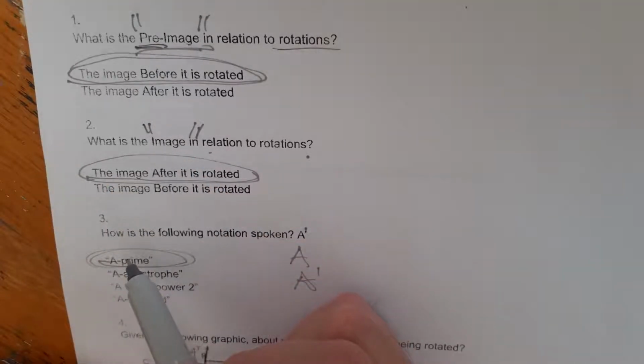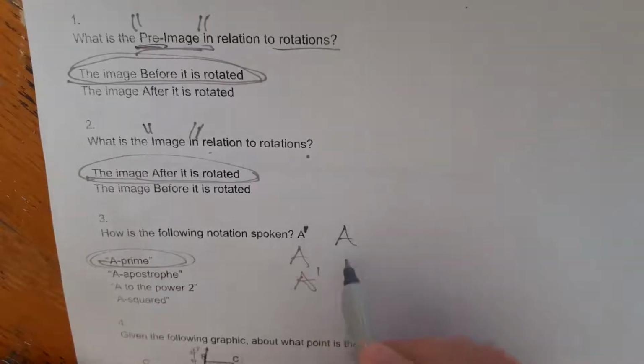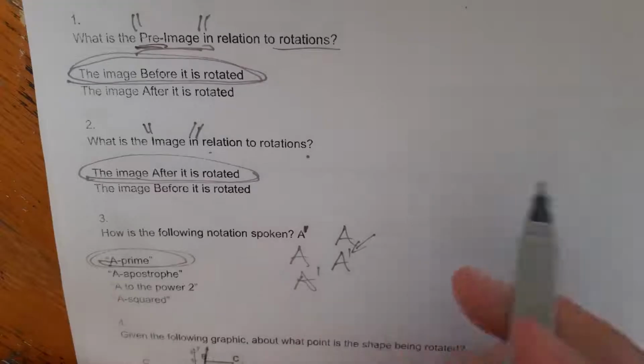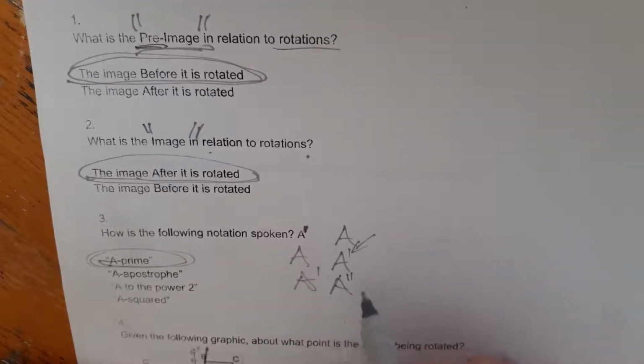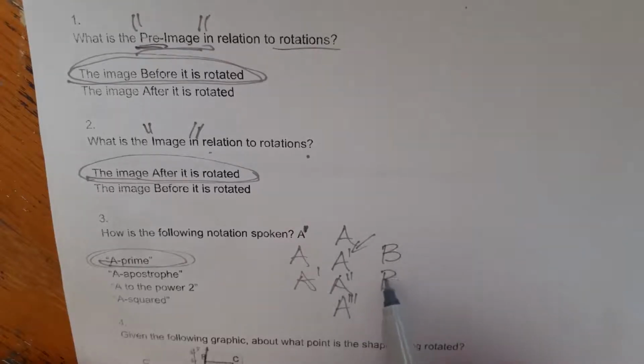And for example, it says, how is the following notation spoken? There's an apostrophe here, so there's A and A prime. This is called a prime, so A prime. And just so you know, you can have a double prime, you can even have a triple prime, and it gets a little messy if you go too many more. But they're called prime, and this would be B, and this would be B prime. Fair enough?